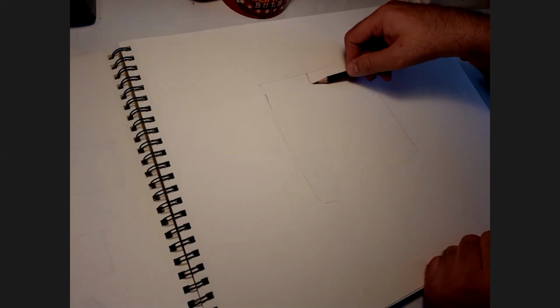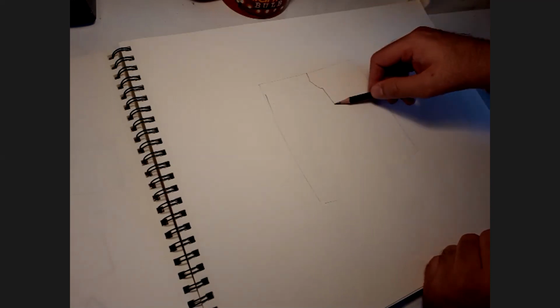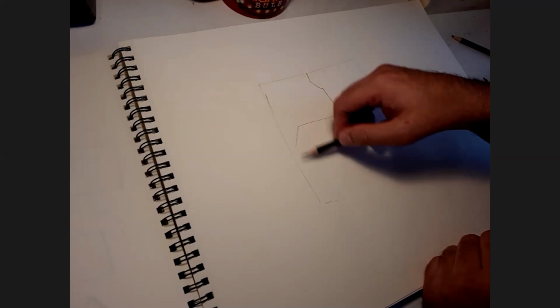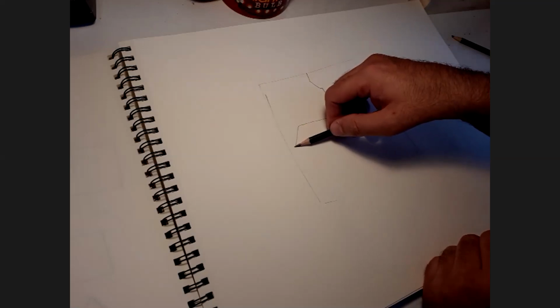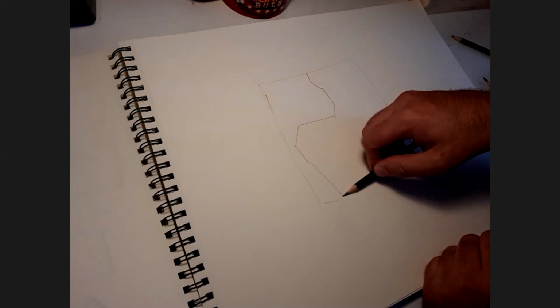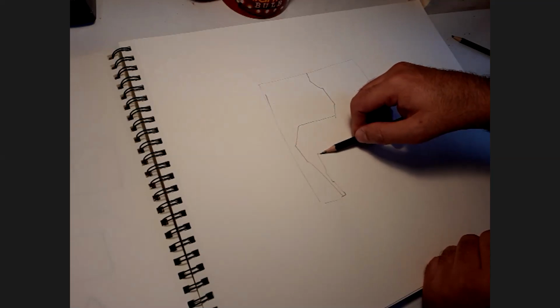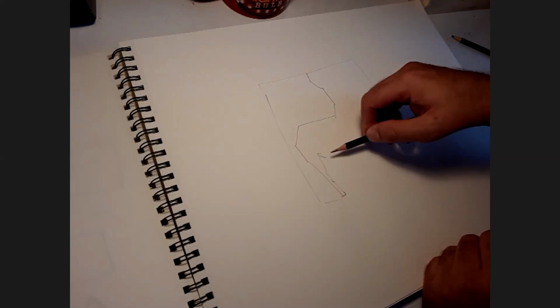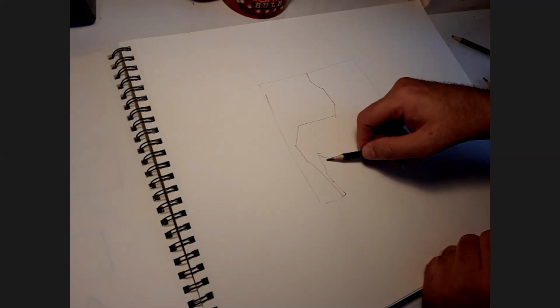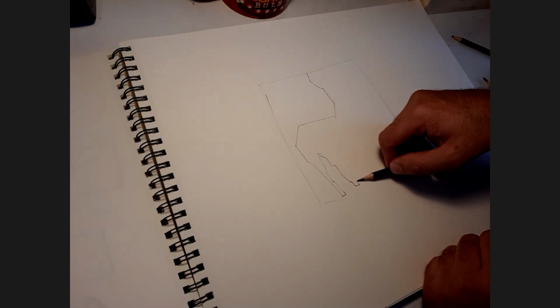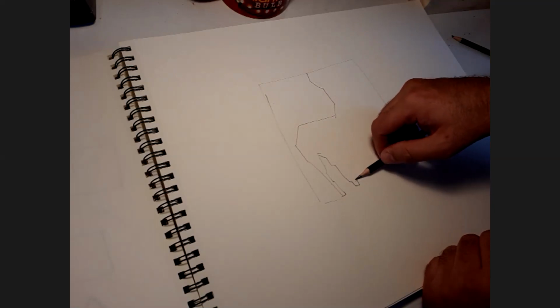I start from here. And sometimes it gives your drawing a really unique style because you are just focusing on negative shapes, and then it changes the whole style of the character versus you're trying to just draw positive shapes.